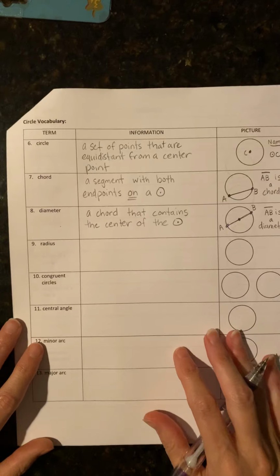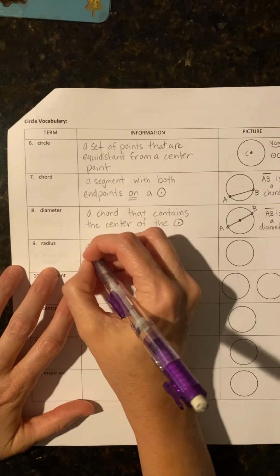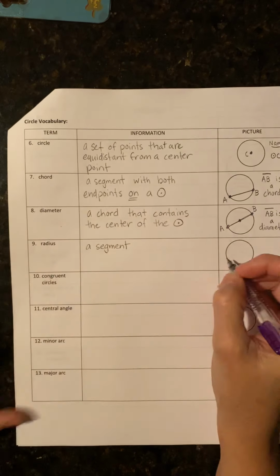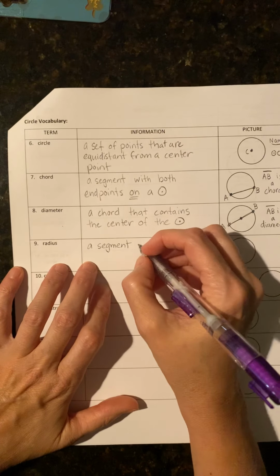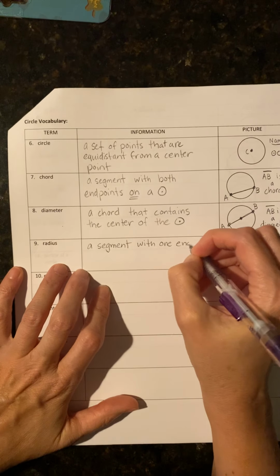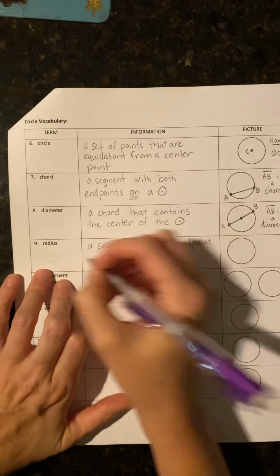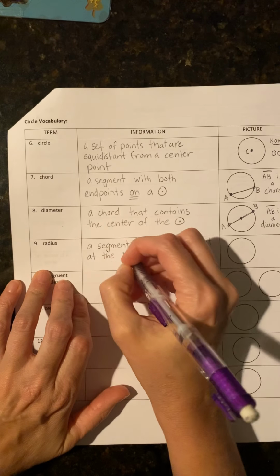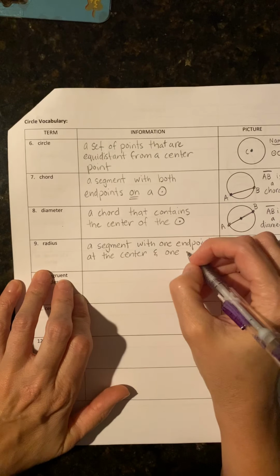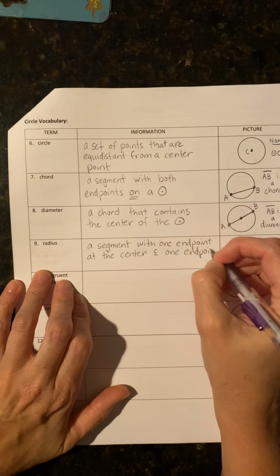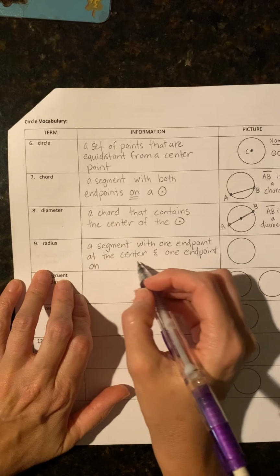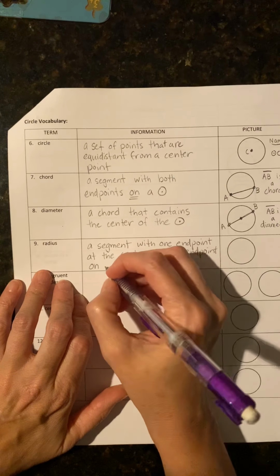Okay, a radius is a segment. It is not a chord, and you'll see why. It's a segment with one endpoint at the center, and one endpoint, or you can say the other endpoint, on the circle. A segment with one endpoint at the center and one endpoint on the circle.